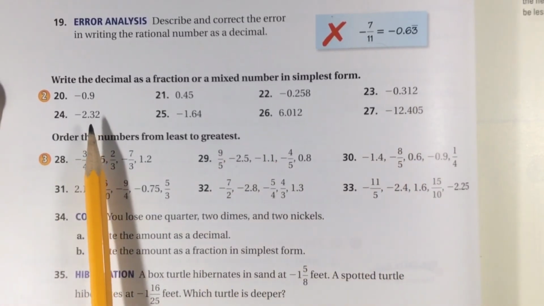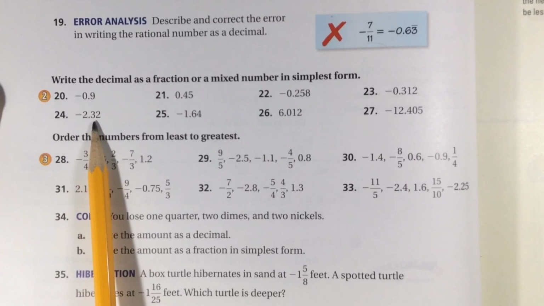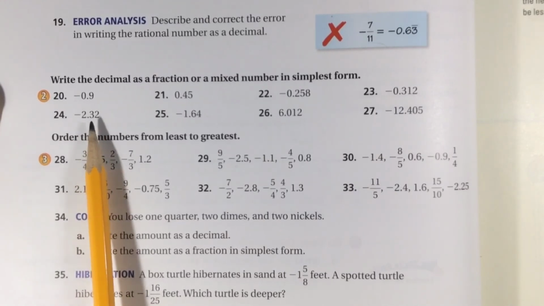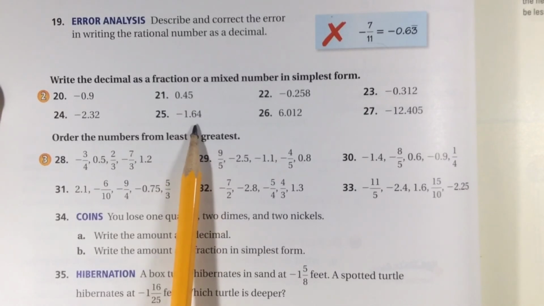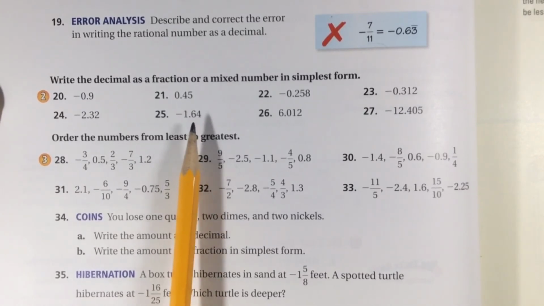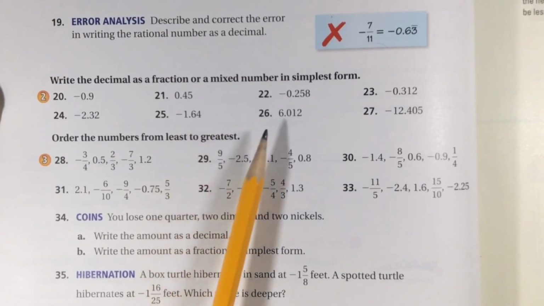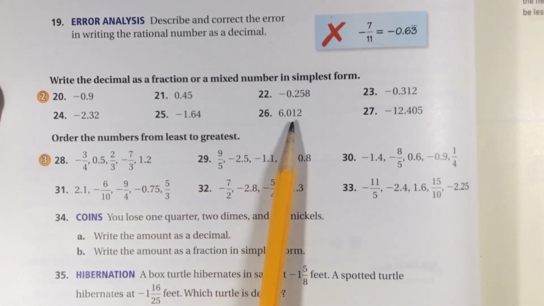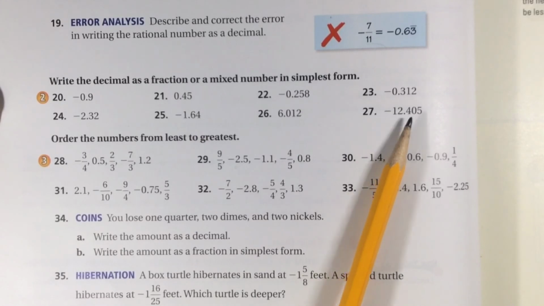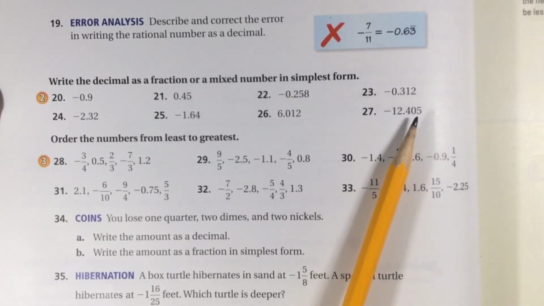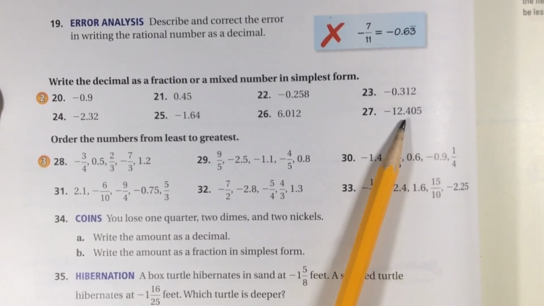For number 24, negative 2 and 32 hundredths, which simplifies to negative 2 and 8/25. For number 25, negative 1 and 64 hundredths, which simplifies to negative 1 and 16 over 25. For number 26, 6 and 12 thousandths, which simplifies to 6 and 3 over 250. And number 27, negative 12 and 405 thousandths, which simplifies to negative 12 and 81 over 200.